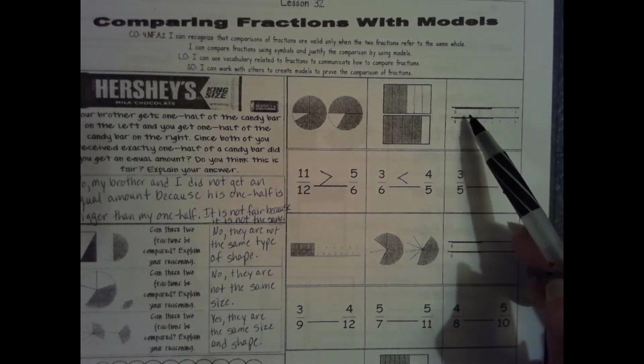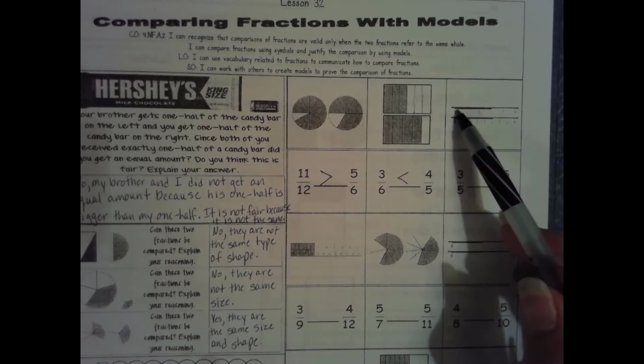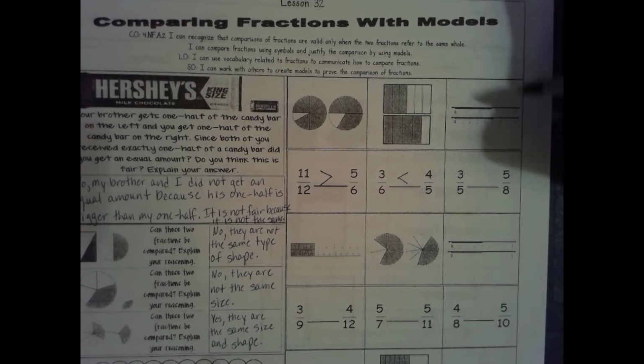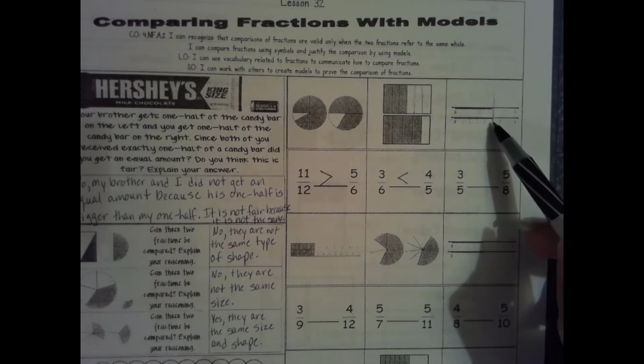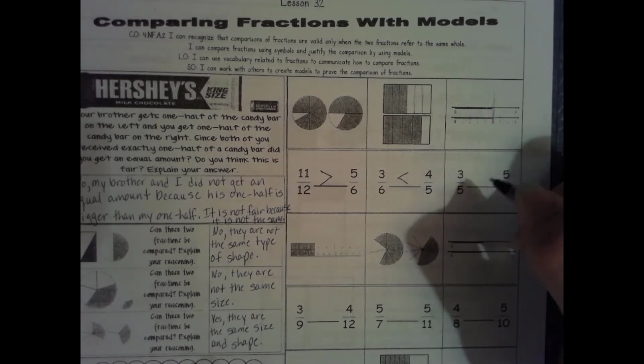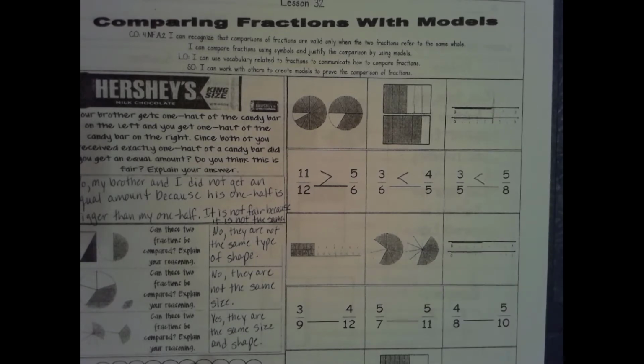Okay, here it's hard to see the numbers, but this is cut into 1, 2, 3, 4, 5 pieces. So this shows 3/5, and this shows 5/8. They're very, very close. But if you put this straight up, you can see that 3/5 is just a little bit shorter than 5/8. So 3/5 is less than 5/8.